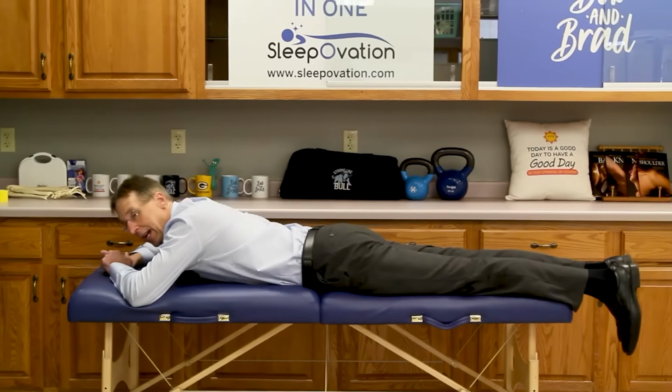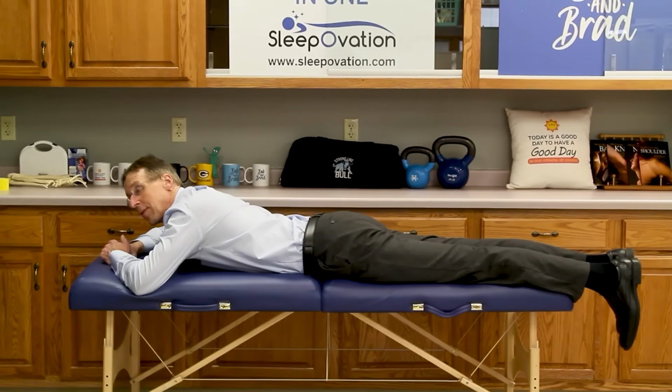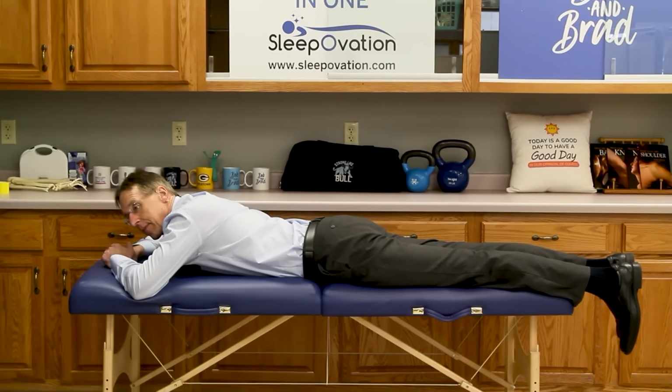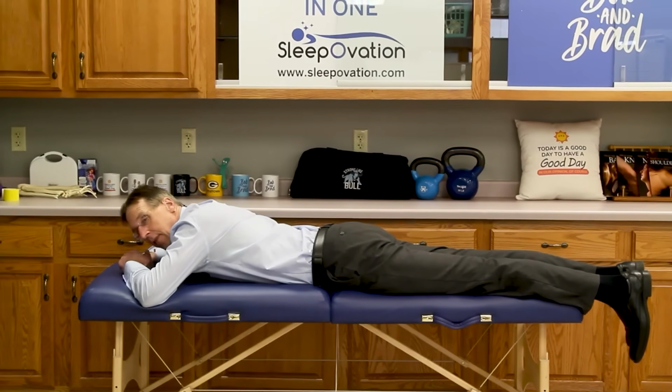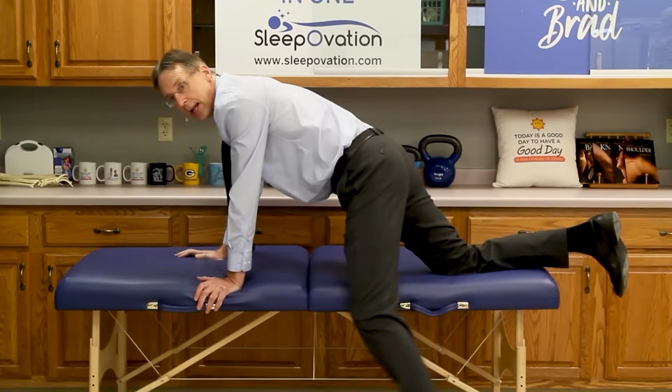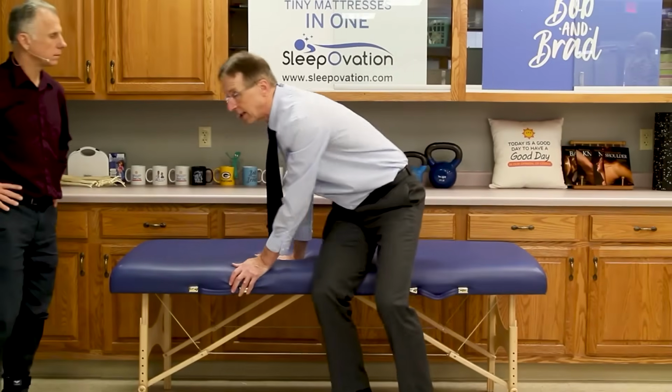Okay. If you can't lay flat, you can lay on pillows. We've done that before, where you put the pillows underneath. Right, we did show that on a previous video. So you're going to lay for a couple minutes and then try the exercise. Same thing, do the 10 and see how it is the next day.